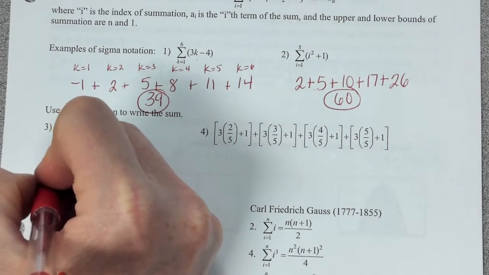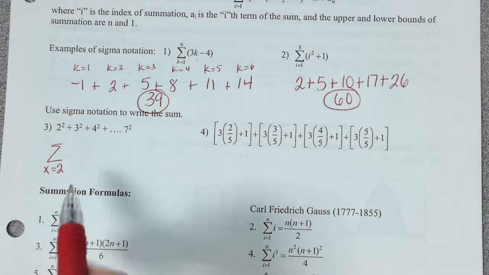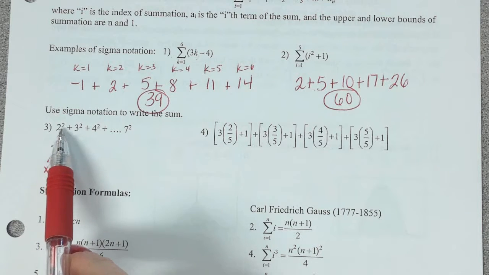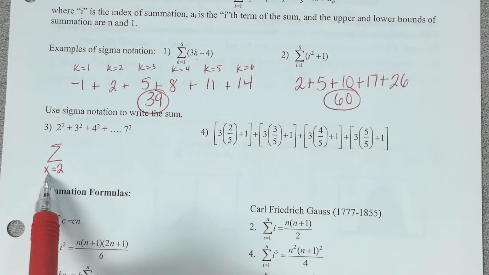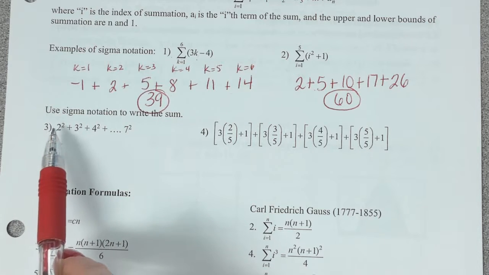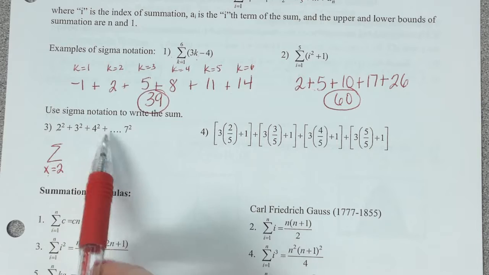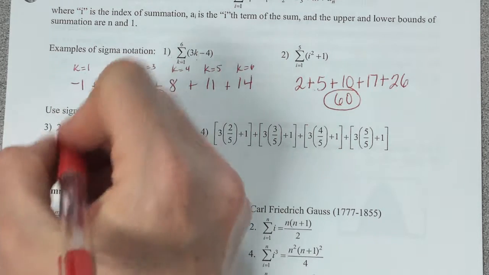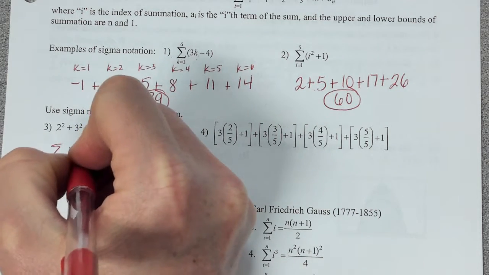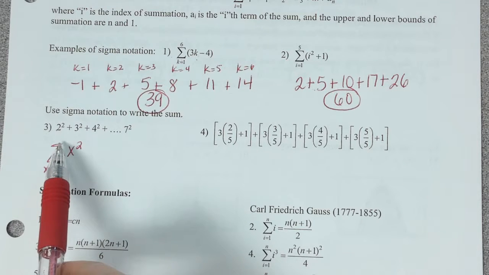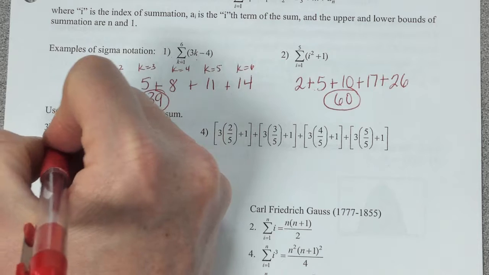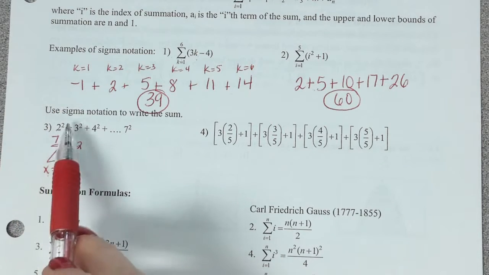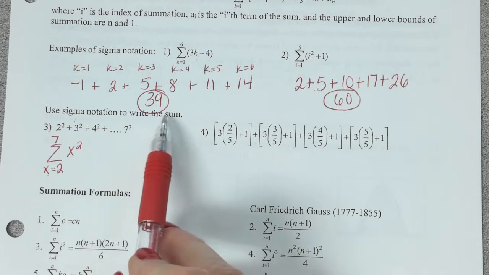It'd be easiest to make it equal 2. Because then what's our function going to be with respect to this x? What's happening to the x here, here, here? Squaring it, right? So my function would just be x squared, and then what's the integer that we're stopping at? 7. So that would be the way that I would use sigma notation to write the sum.